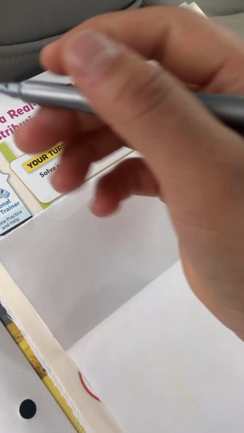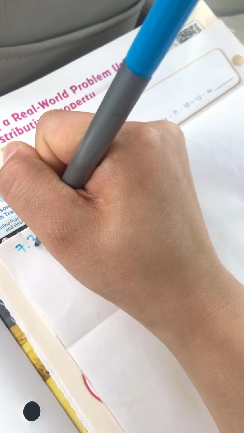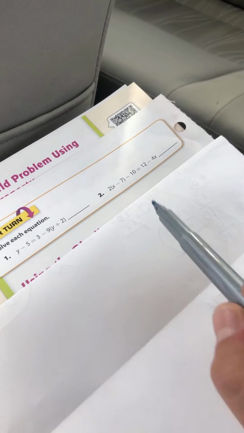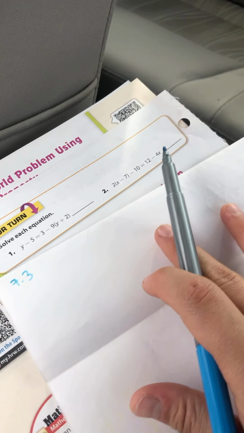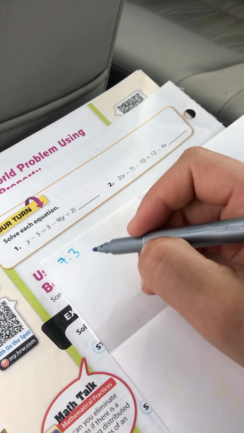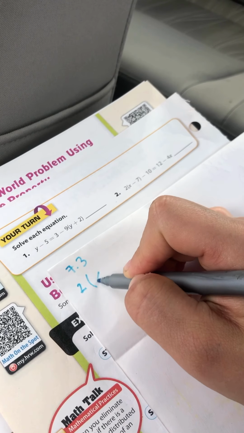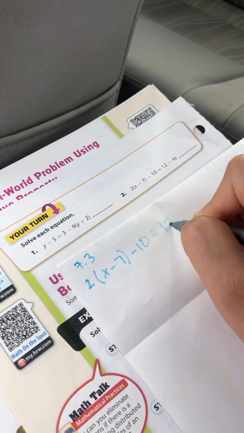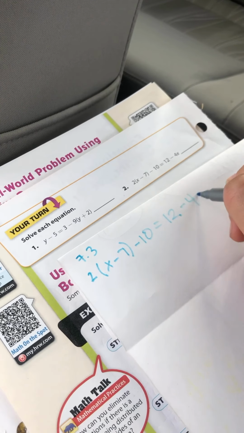Okay guys, this is going to be 7.3, page 212, sorry. And this is going to be the second equation, or the second number right here. So we got 2(x minus 7) minus 10 equals 12 minus 4x.